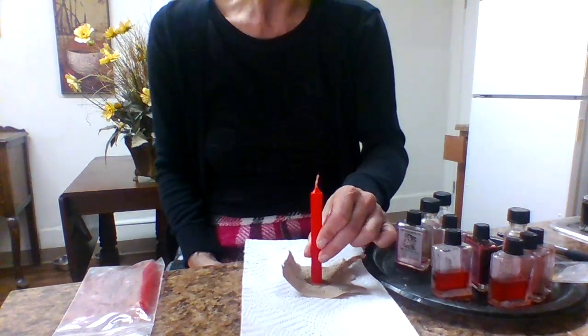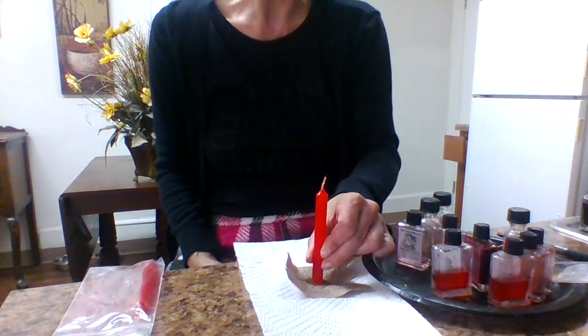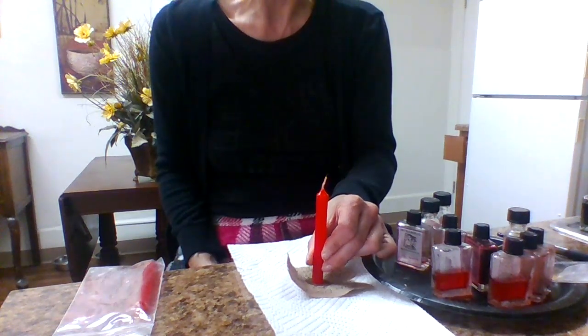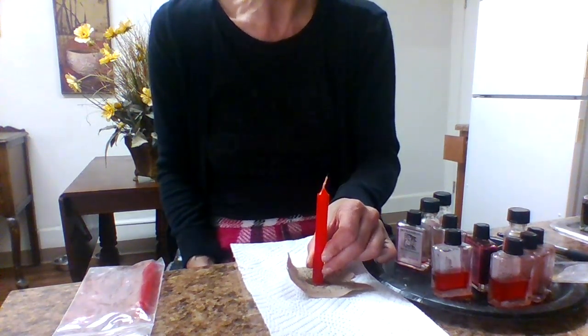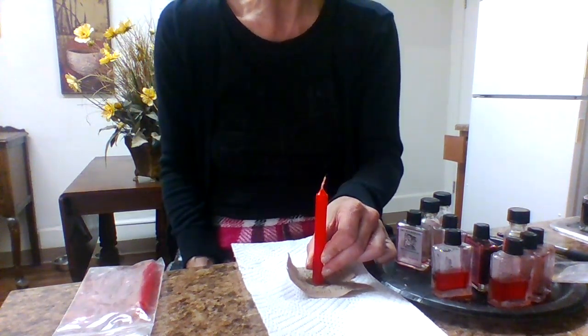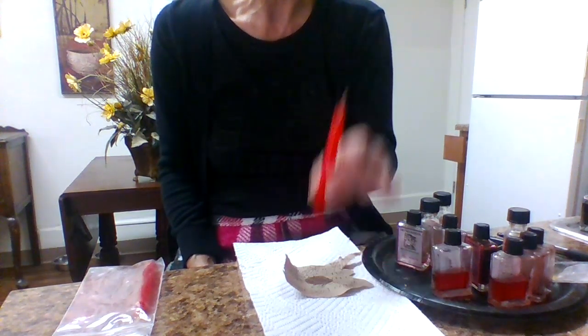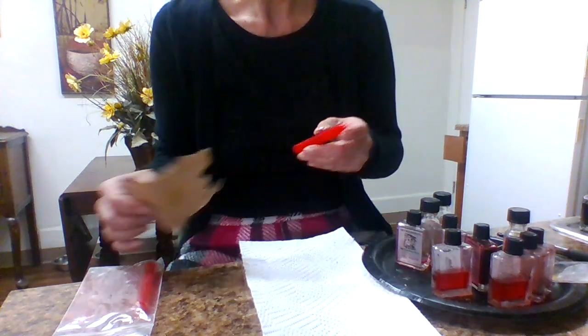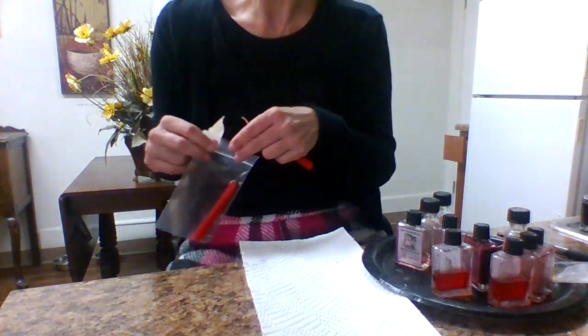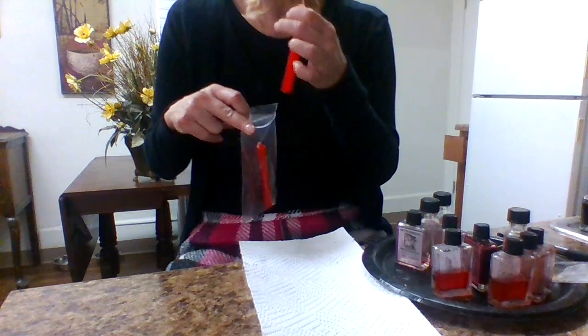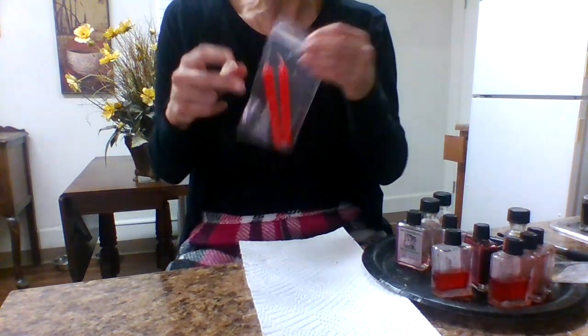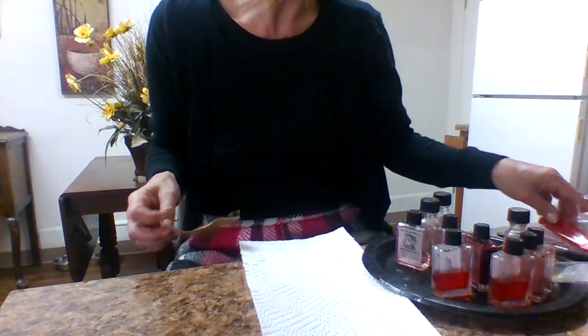When you light it, you recite at least 20 times, Lirach, Alora, Vefa, Sitri. So this is for the love spell. It's a very small love spell, but it's something that sometimes works if you don't have complicated cases.